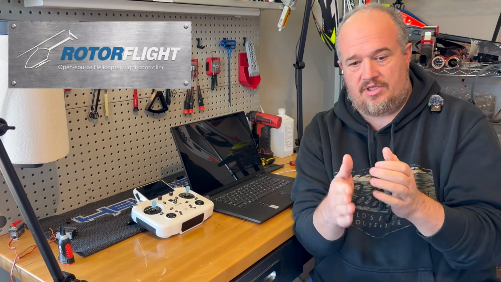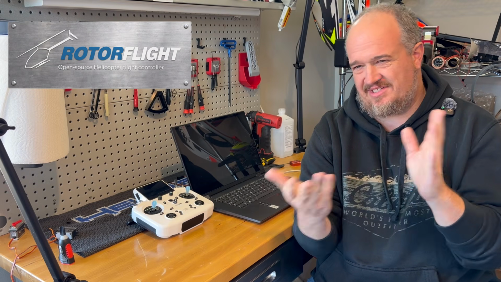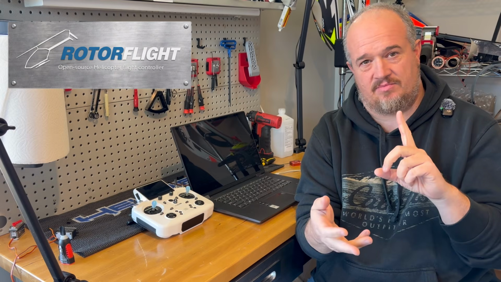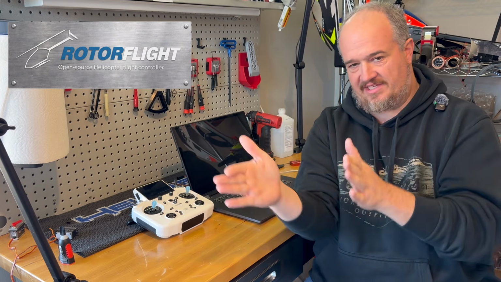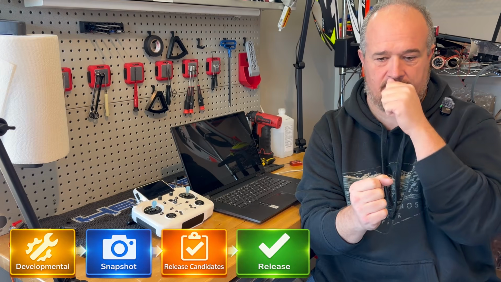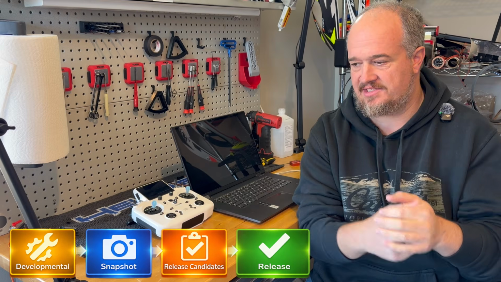When you look at these open source projects, and Rotorflight in particular, and it's the same way with ELRS and with EdgeTX and some of those as well, you have different phases of the software. So you have developmental, and that's where the developers will work on new features. That's where they'll get tested out. There may be many prototypes, and it may not work sometimes in developmental, and that's okay. That's how everything gets better.